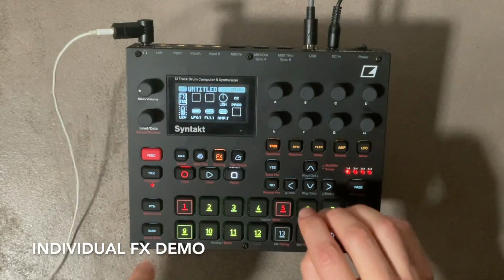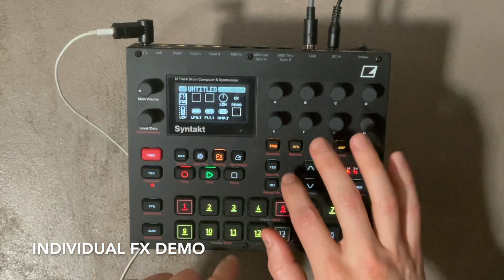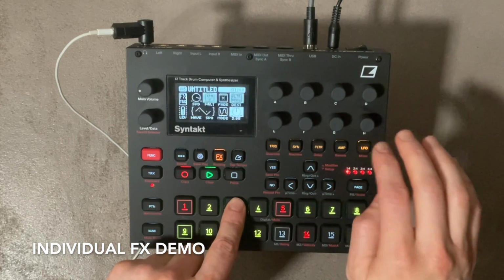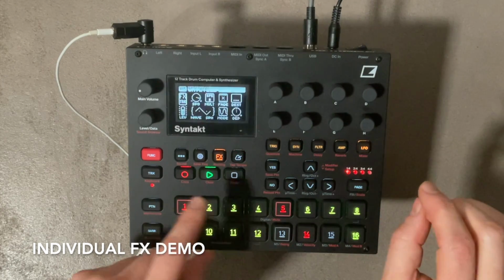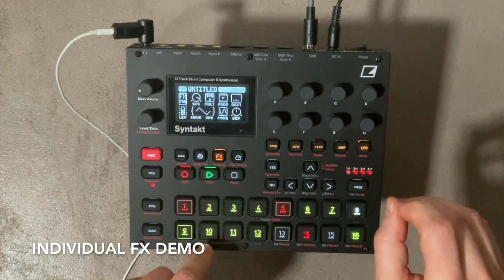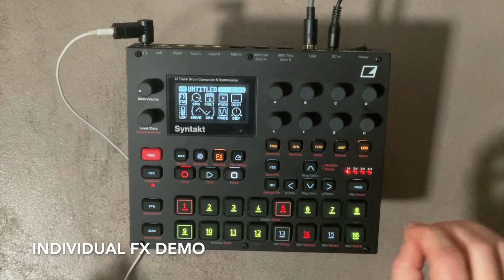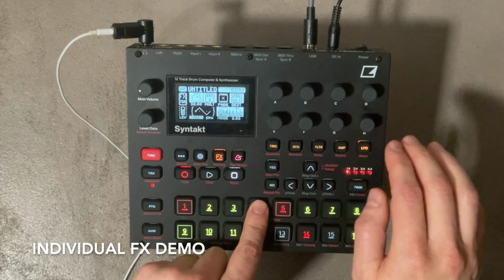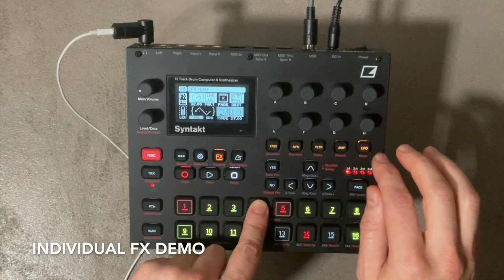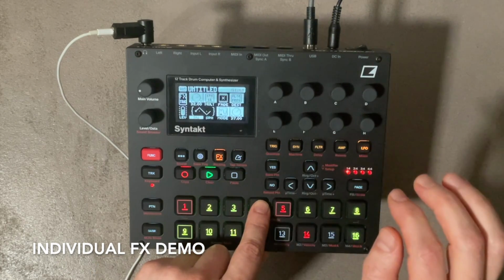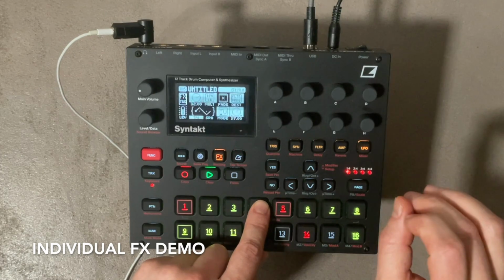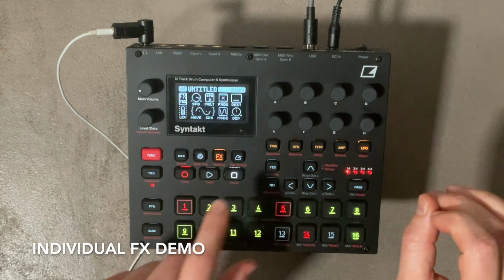The second is a lo-fi filter that uses a noise rate modulation of the LFO, or sorry, of the filter. A filter bounce, which wobbles the filter and changes that rate of modulation.